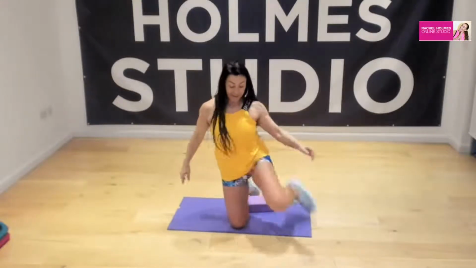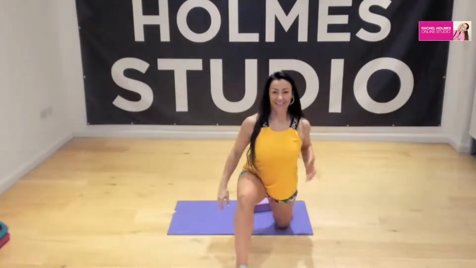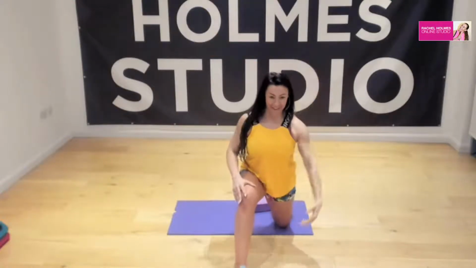Good. The other side, I think the other leg. Go ahead, gently lift over the top. So 2. Good. One more. 3, and then bring it down.